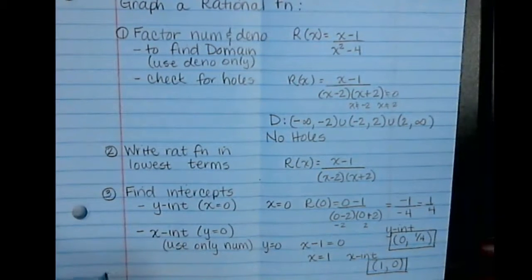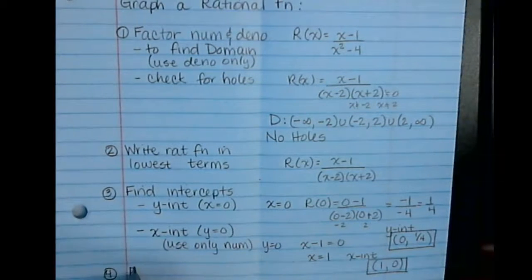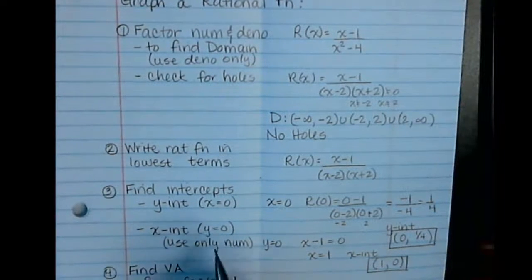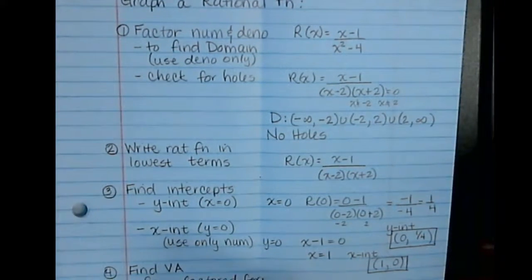The next thing we're going to do is find the vertical asymptote. Remember, we find this from the factored form, and more importantly, it's only when the denominator is equal to 0.